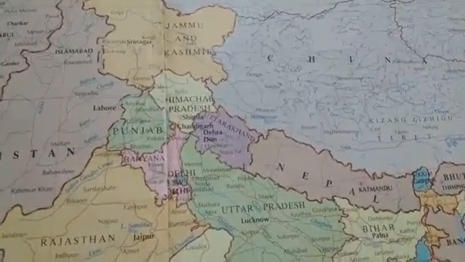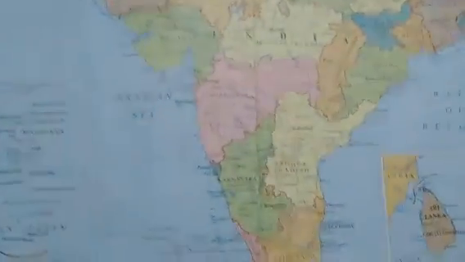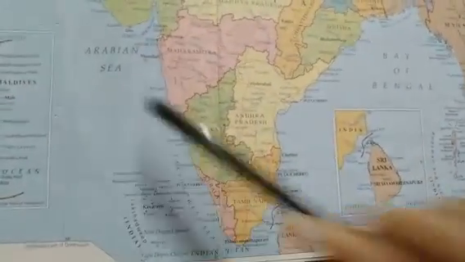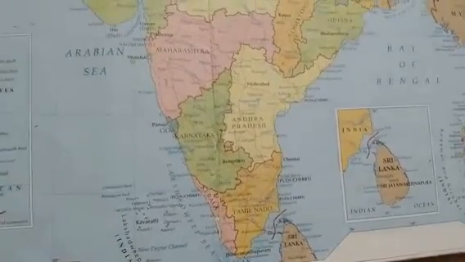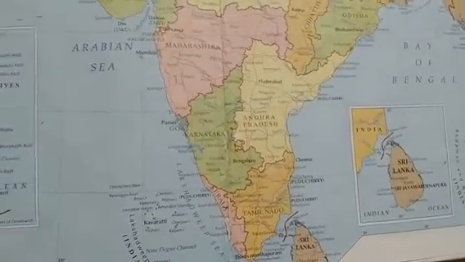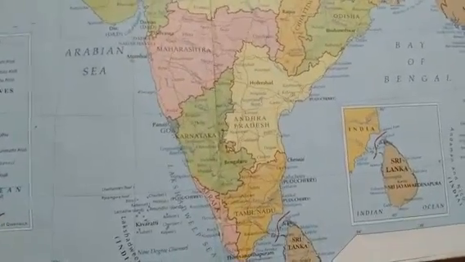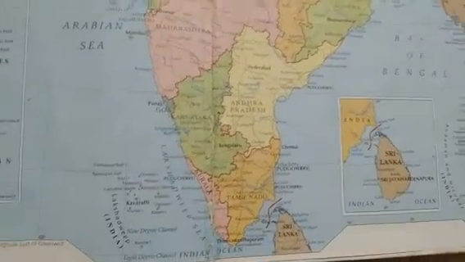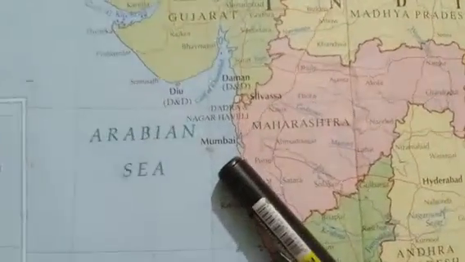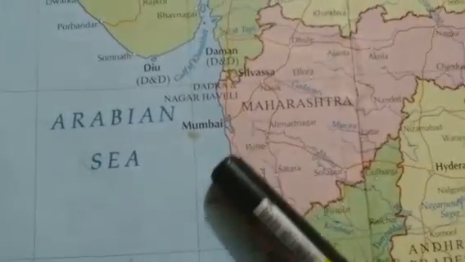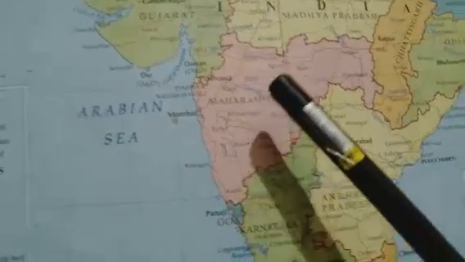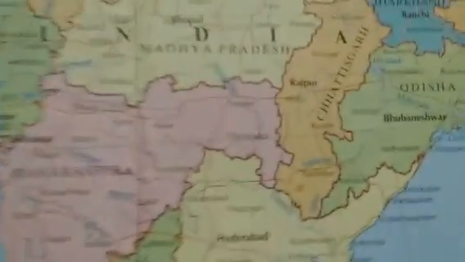And now the next point I'm discussing is surrounding seas. Actually, peninsular India is surrounded by sea on three sides: the Arabian Sea on the western side, the Bay of Bengal on the eastern side, and the Indian Ocean on the southern side. This has a moderating effect on the temperature of coastal regions. For example, in Maharashtra, Mumbai has an equable climate, as it is situated in a coastal region, whereas Nagpur in the interior experiences an extreme climate.